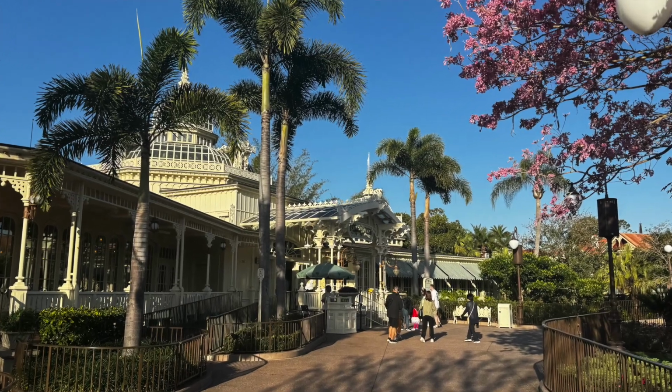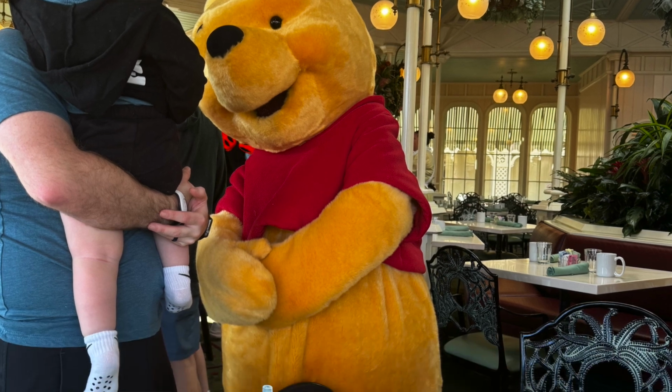We had a reservation at Crystal Palace, a character dining with Pooh and his friends, so we were already in the park before the park opened. We were able to just go over and use our virtual queue for Tron. And we did not wait long. I want to say it couldn't have been more than 10 minutes.